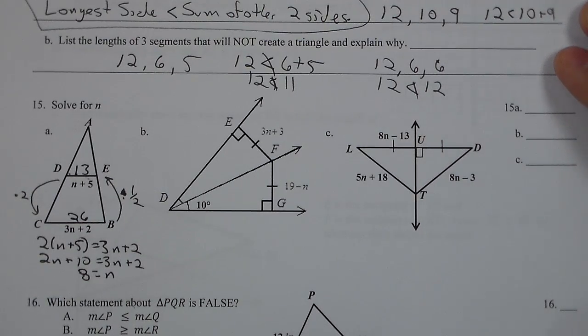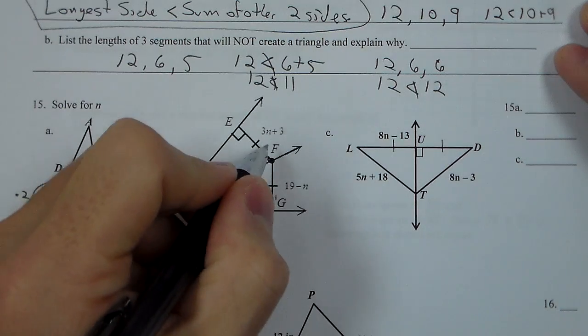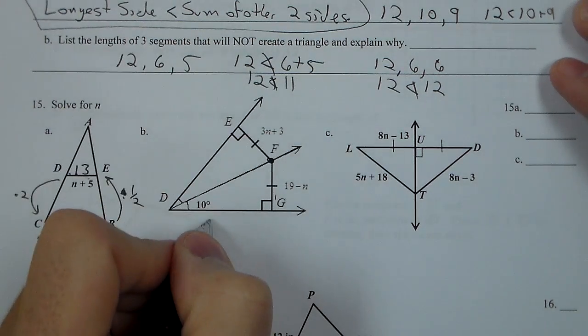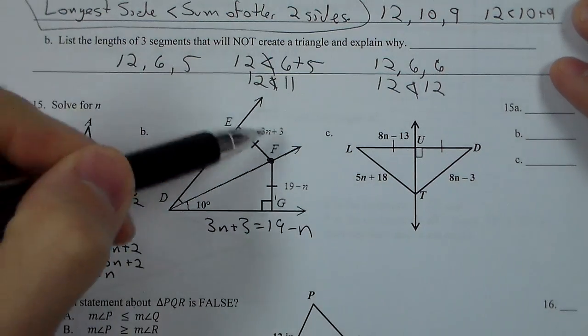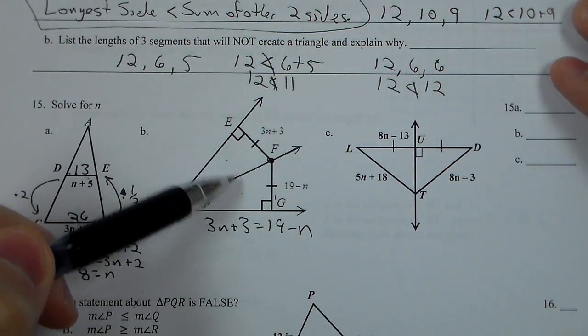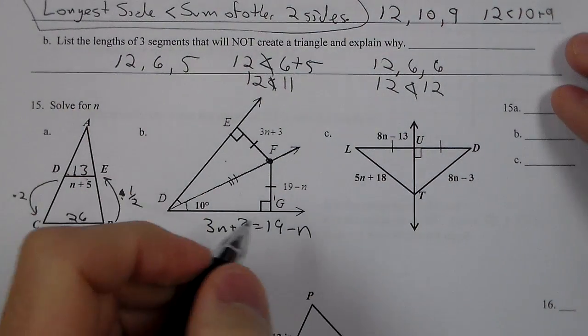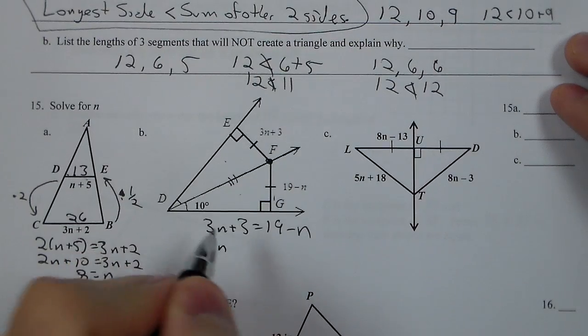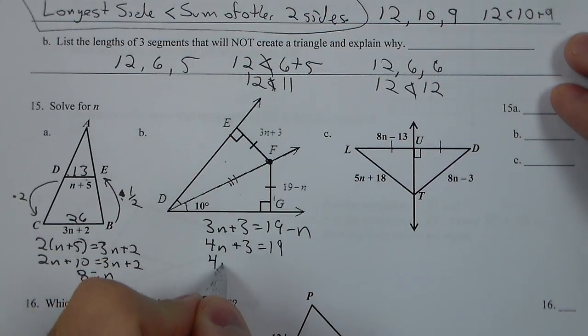Now B, this is looking at angle bisectors. Angle bisector is equidistant from the sides. That's the rule, but it's really setting these equal. You could have also taken this back to last chapter, chapter 3, and if I reflect this over, these 2 triangles are congruent as well, so it's really matching corresponding parts. So if I add over n, if I subtract 3, I get n equals 4.